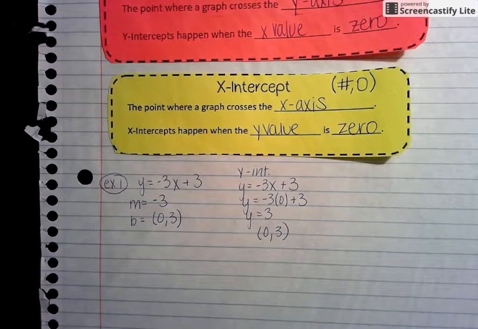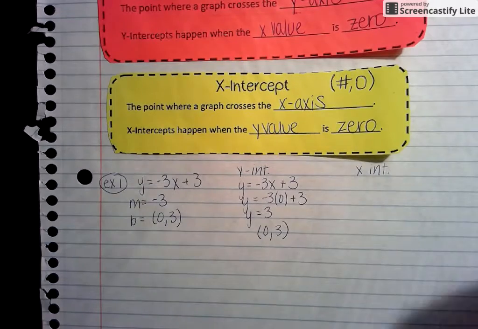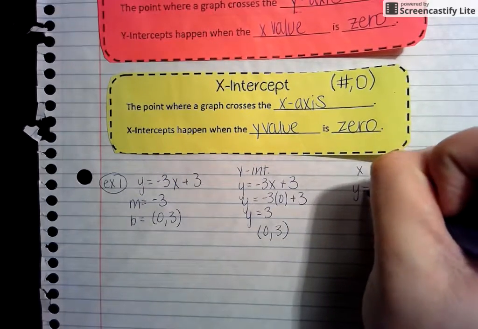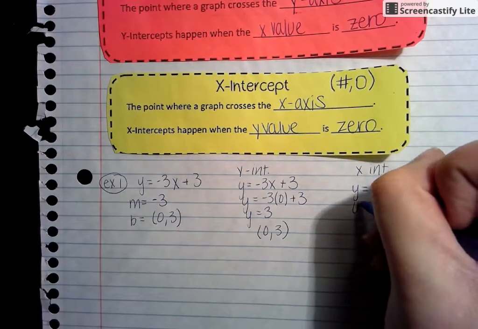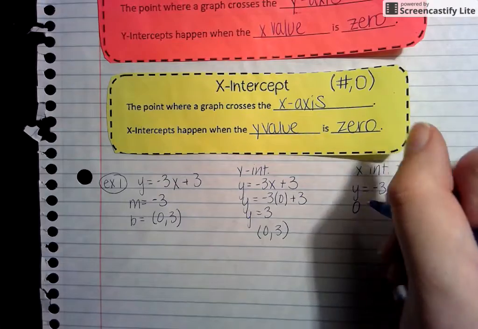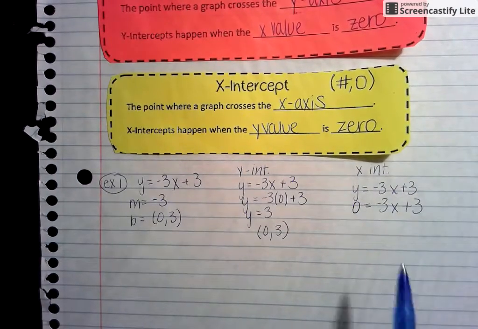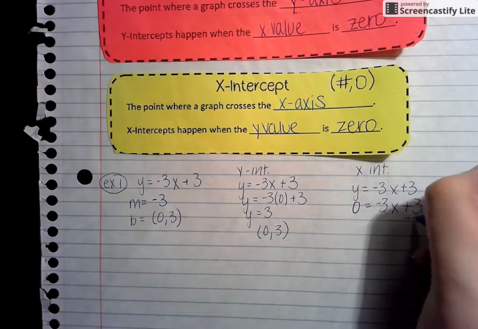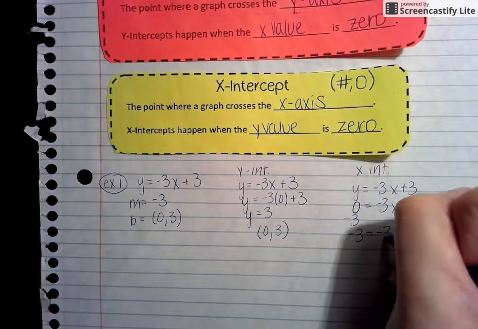Now we're going to do the same thing for the x-intercept, but this time we notice that y is 0, so we substitute 0 in for y. So here's how to find the x-intercept. We have y equals negative 3x plus 3. I substitute 0 in for y, so I get 0 equals negative 3x plus 3. I want to get x by itself, so I subtract 3 on both sides, and I get negative 3 equals negative 3x.